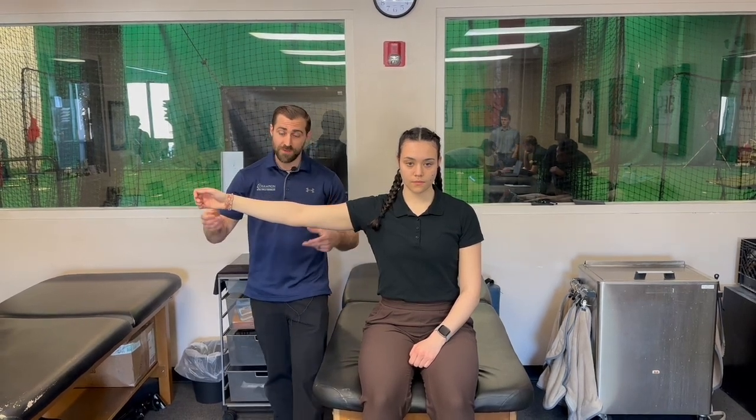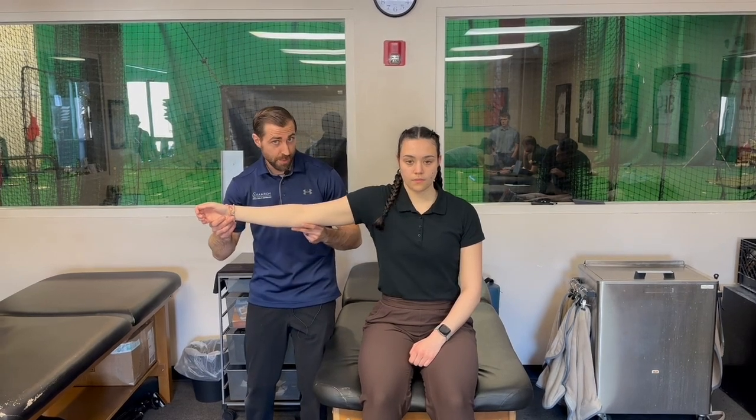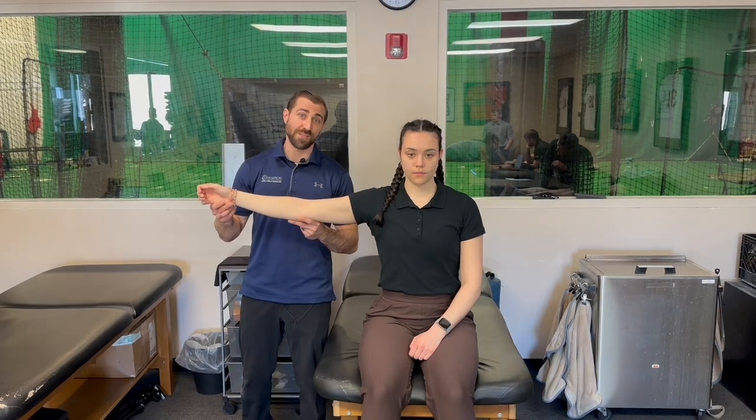When I let go, if there's any sort of drop or you're noticing a shrug, so go ahead and shrug for me a little bit, Taylor, then that would be a positive test. This test is useful for diagnosing large, full thickness cuff tears.